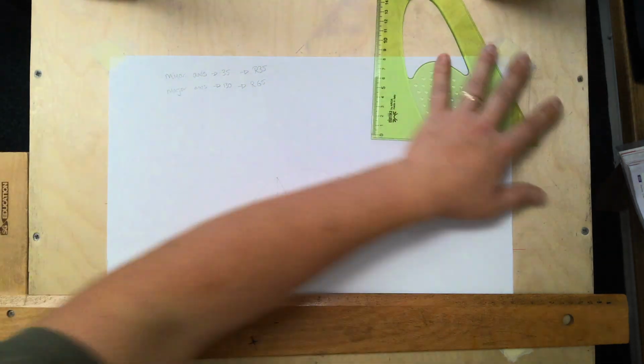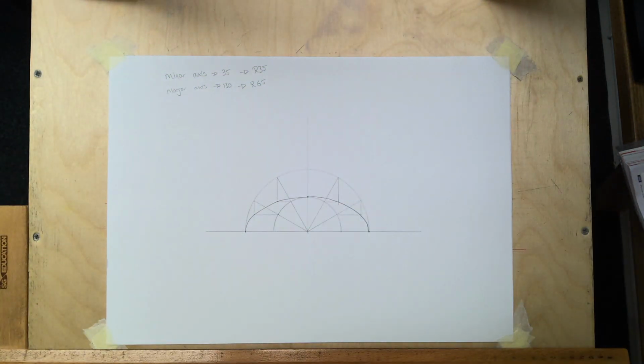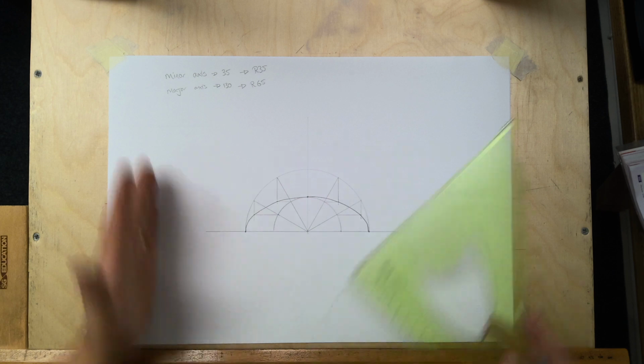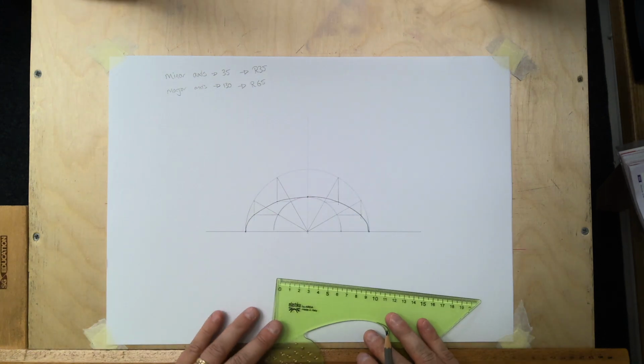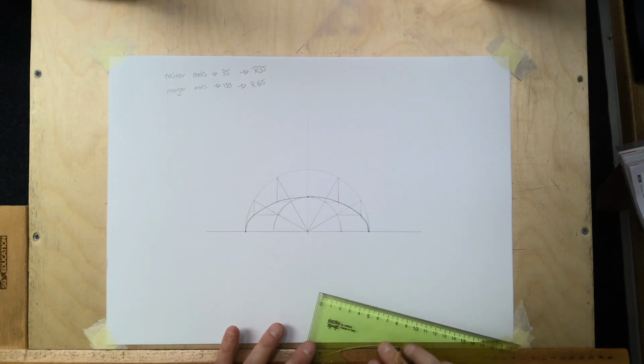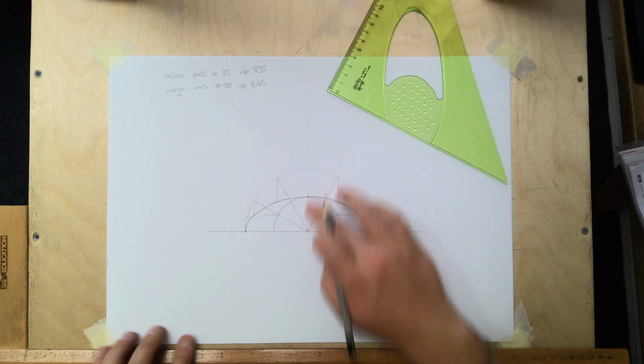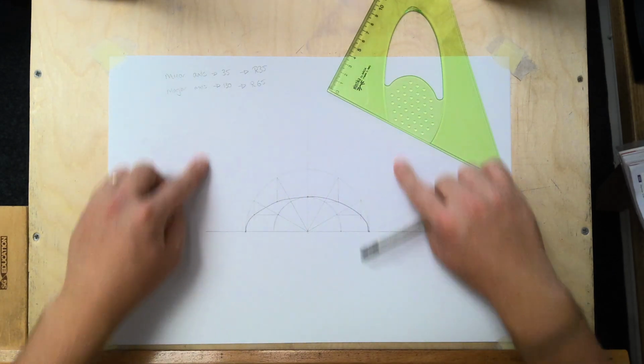Alright, there's my bridge, my elliptical side of things. Now it's only a matter of popping in information around the outside of that, okay? So what we're going to do is work from here. We have our center in the center of the bridge. We're going to work out and down.